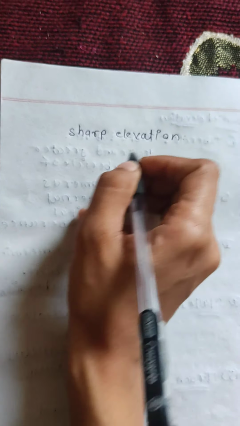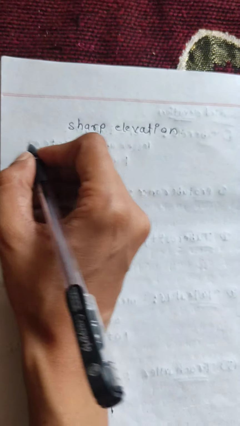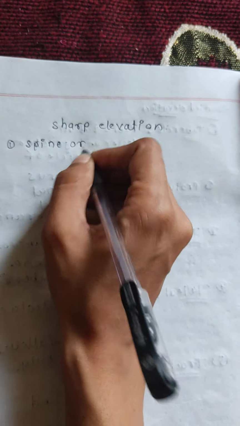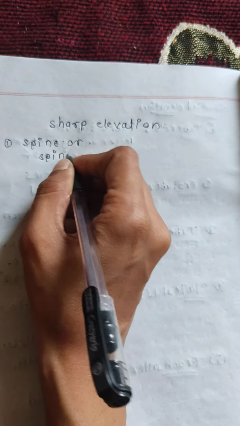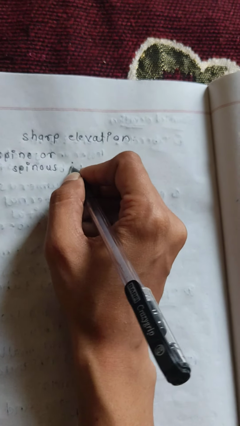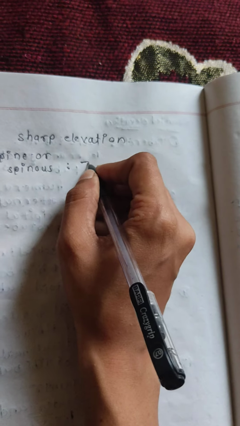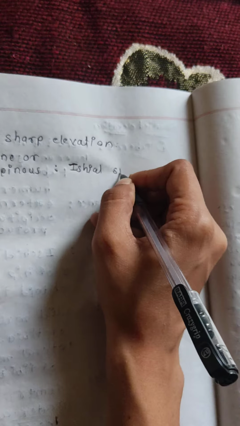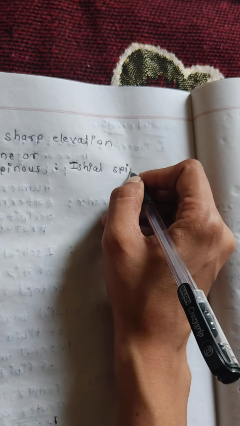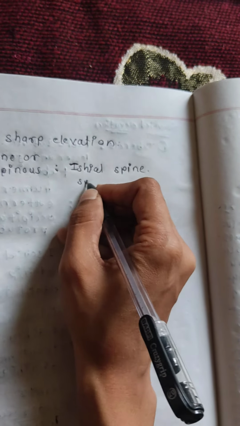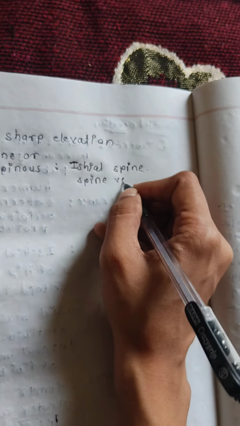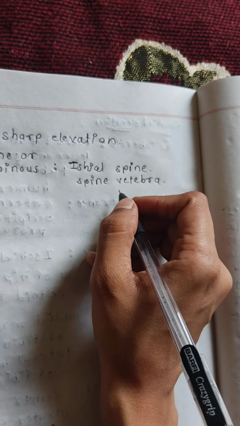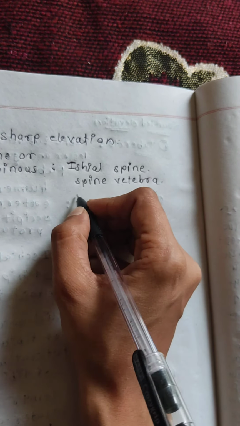So for sharp elevation, the first term used is the spine, which is also called as spinous. Example of this type of elevation is the ischial spine, the spine which is present on ischium bone, and the spine of vertebra, and the anterior superior iliac spine.